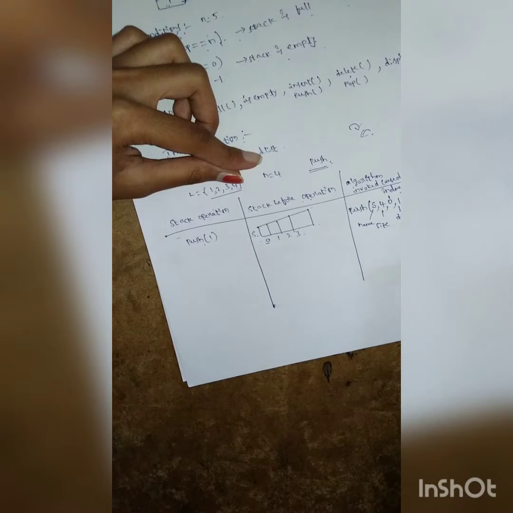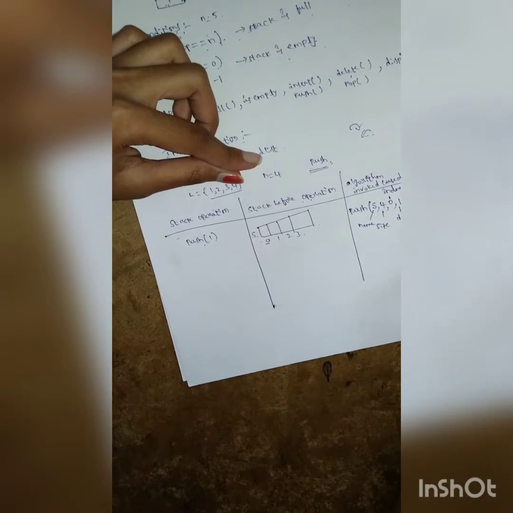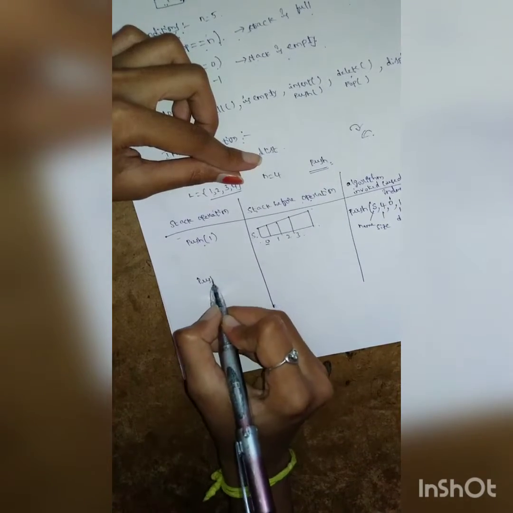After the stack operation, how does it look like? Now again push of 2.